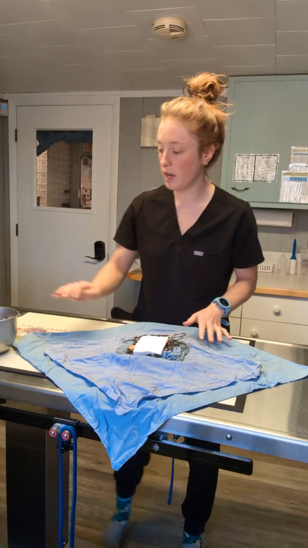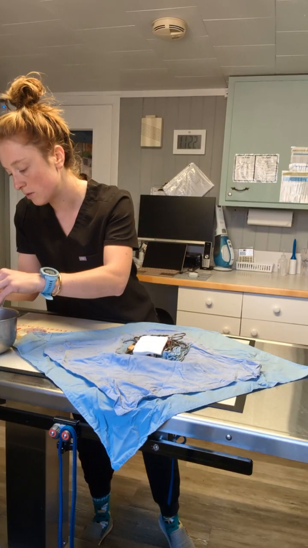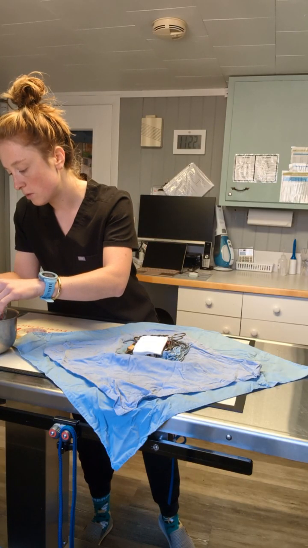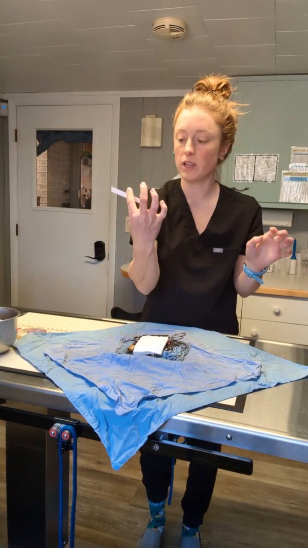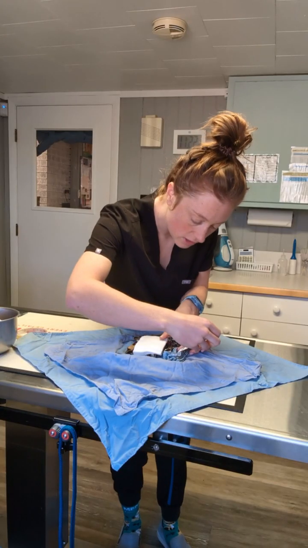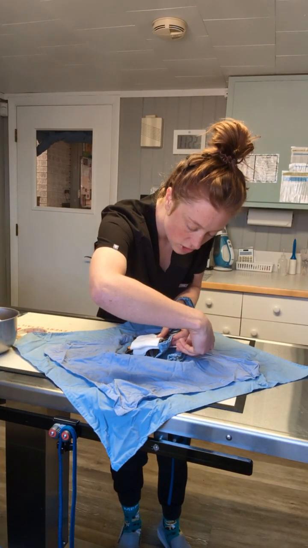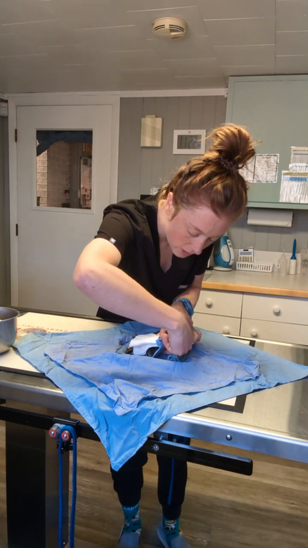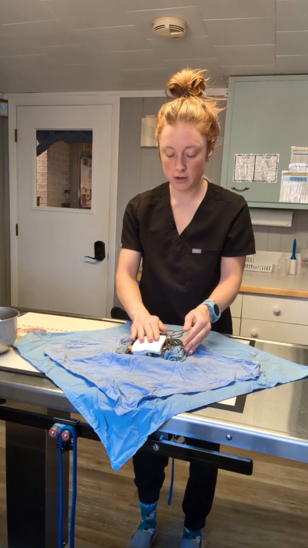Once everything is arranged, I'm going to add a sterilization indicator. So it starts out looking like this. It's kind of a light yellow. And then I want to make sure this is tucked into the very center of the pack, and that color will change to indicate that it has been adequately sterilized all through the pack. Let's just tuck that in there.